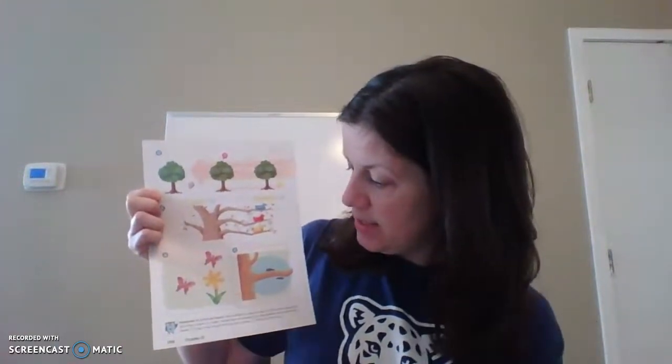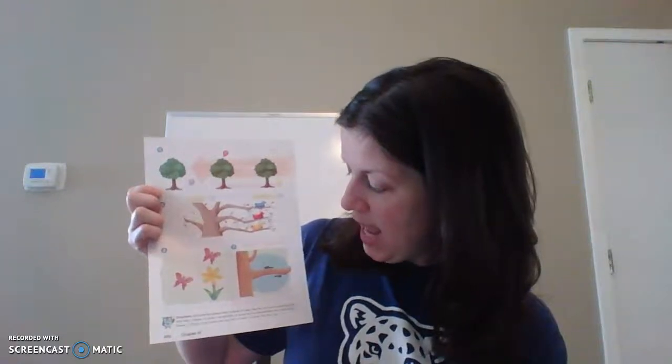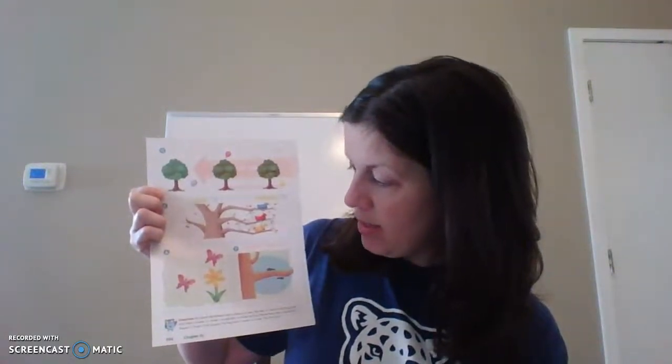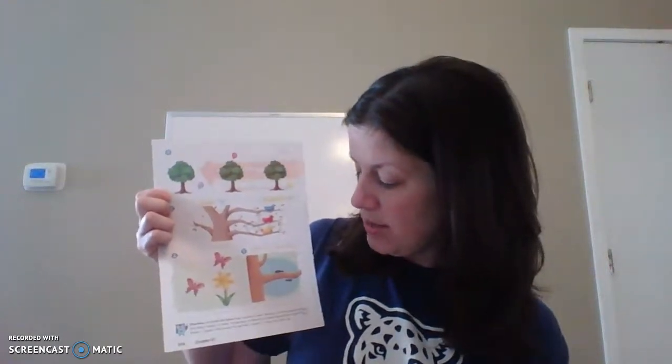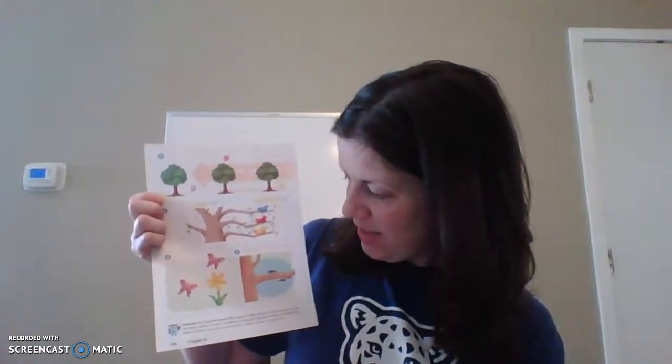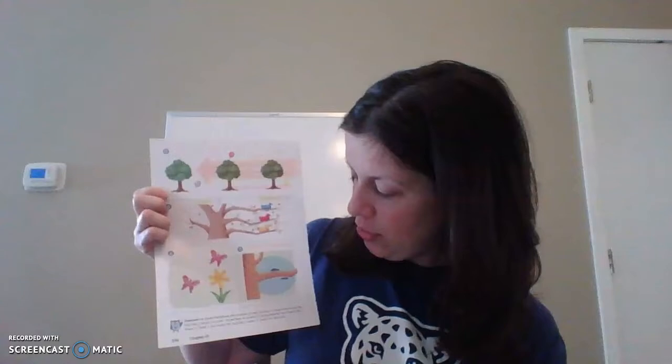Number 6, draw an X on the butterfly that is above the flower. Right here, number 6, we have 2 butterflies. Draw the X on the one that is above the flower. And then our very last one, number 7, draw a box around the bug that is below or under the other bug. Which one of these is below or under? You're going to draw a box around that bug.